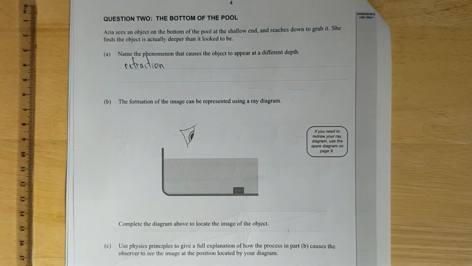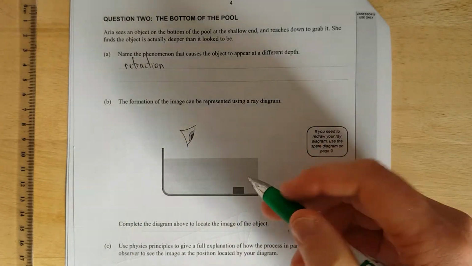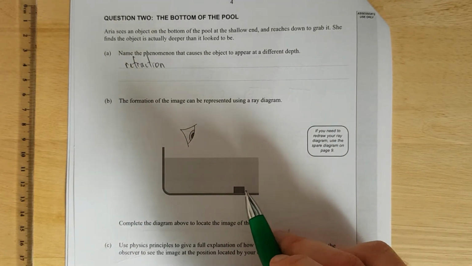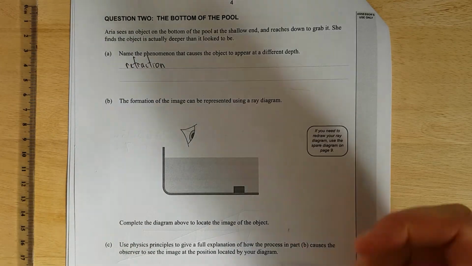The formation of the image can be represented using a ray diagram. Complete the diagram above to show the image of the object. So this is kind of a tricky one. Okay, we know the index of refraction in the water is going to be higher than the air.